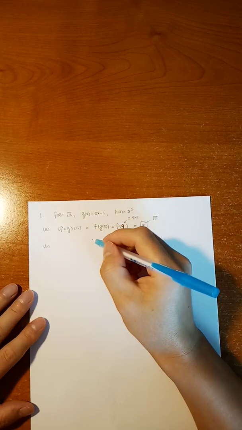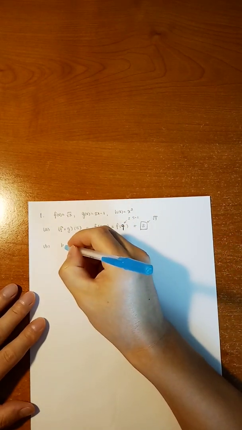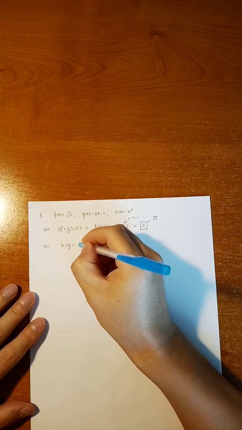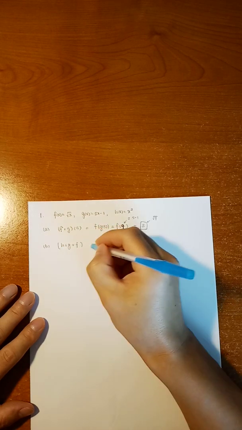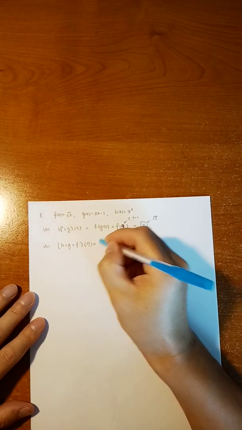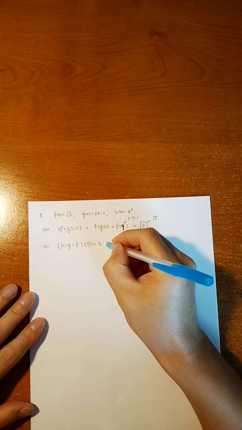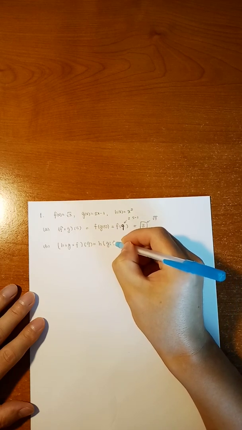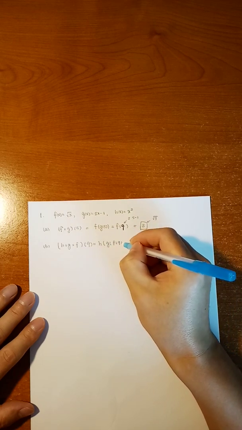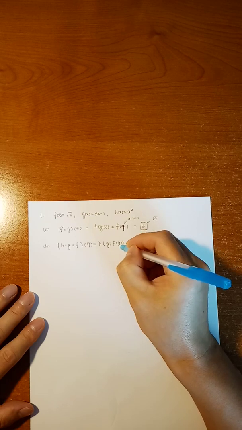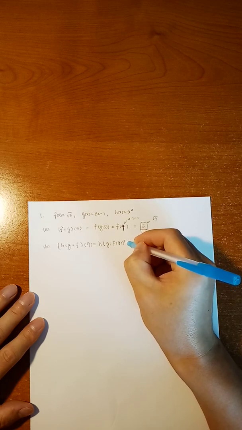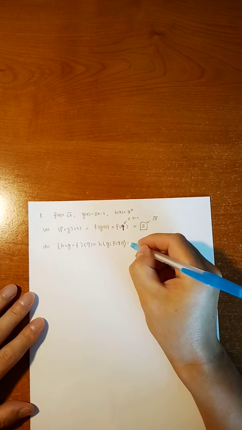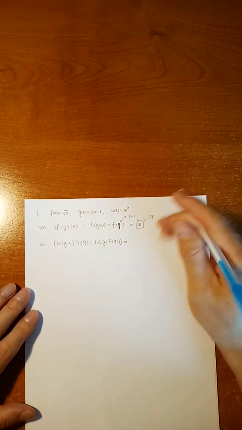B, what is B? B is h compose g compose f of 9. So it means you're going to evaluate f at 9 and then g at f of 9, then h at g of f of 9. So we're going to peel the onion.